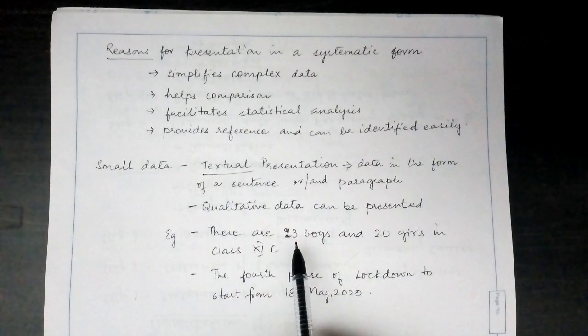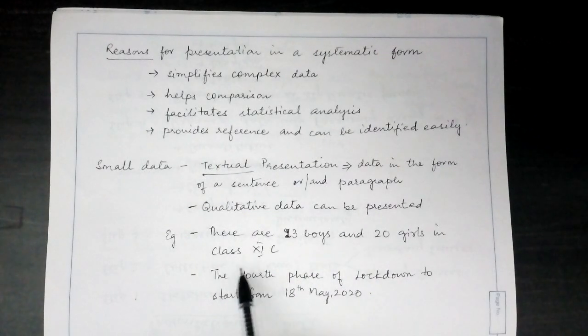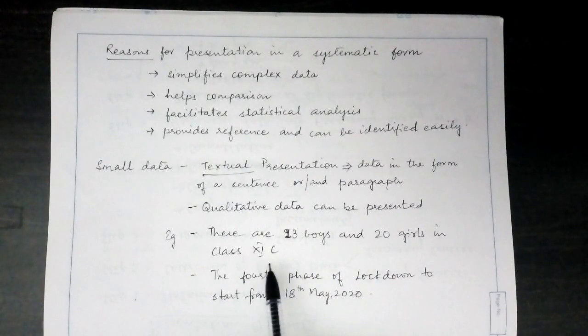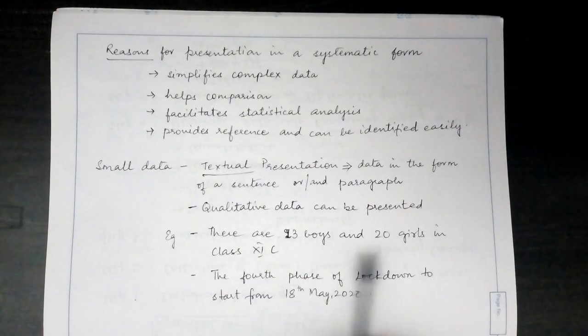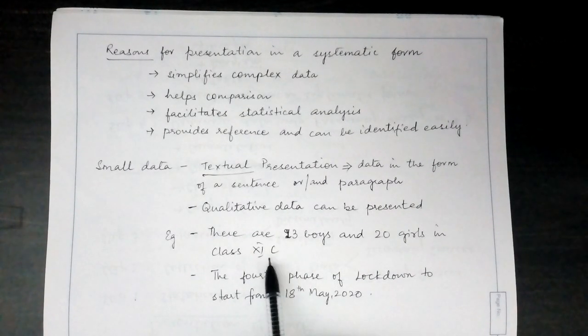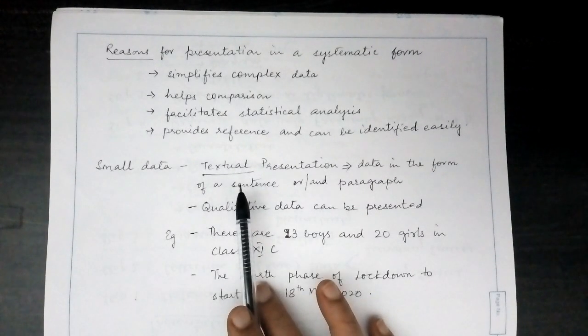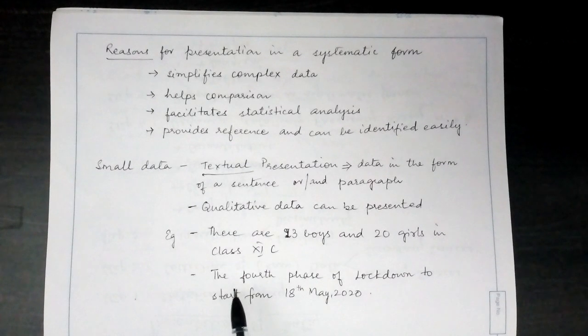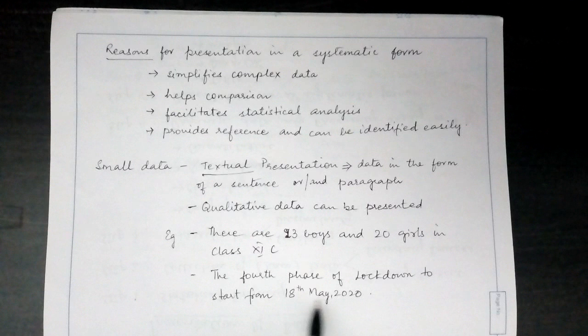There are 23 boys and 20 girls in class 11C. So this does not need a very complicated method of presentation. You can just say it in a sentence. Hence, here, the data being too small can be represented in the form of a text. The other example is the fourth phase of lockdown to start from 18th May 2020. Now, since this data is also just a sentence, it can be presented in the form of a text.